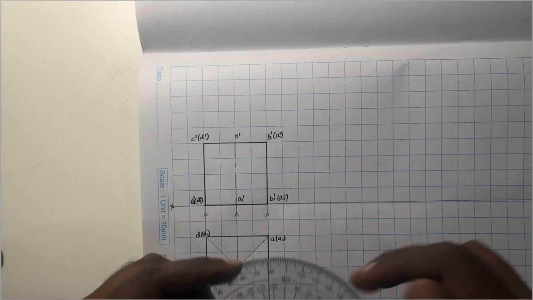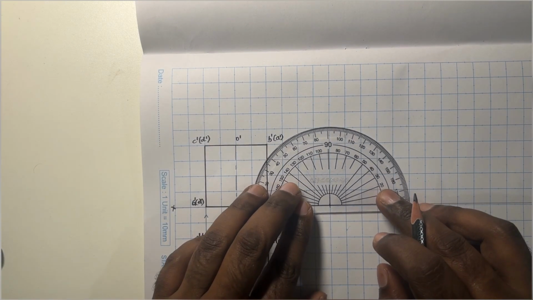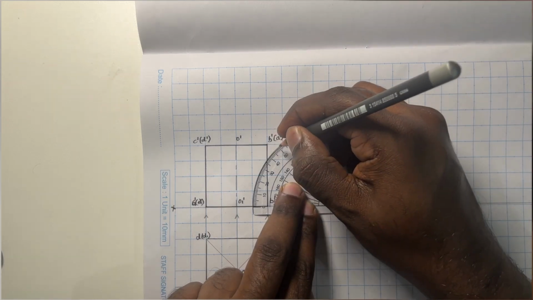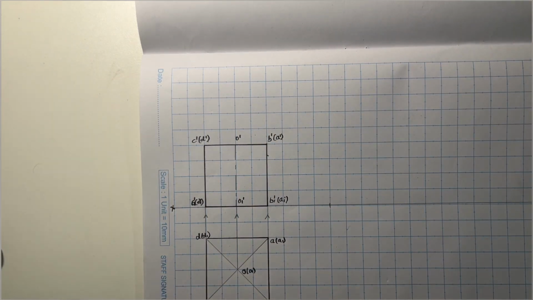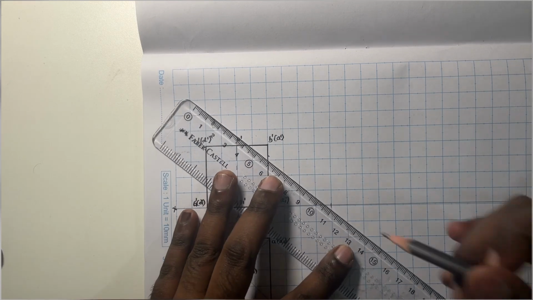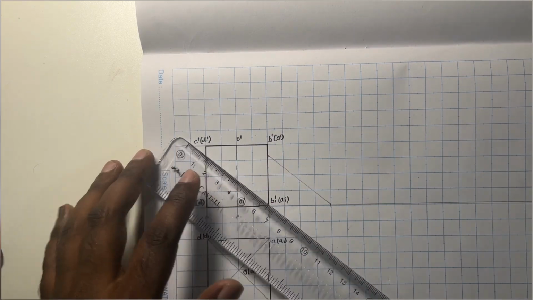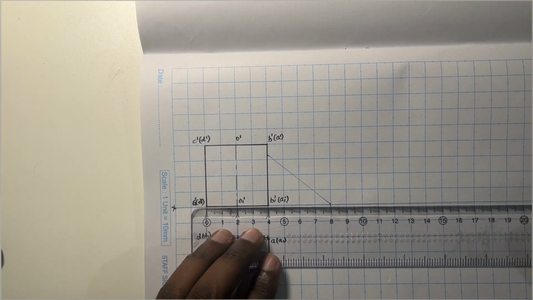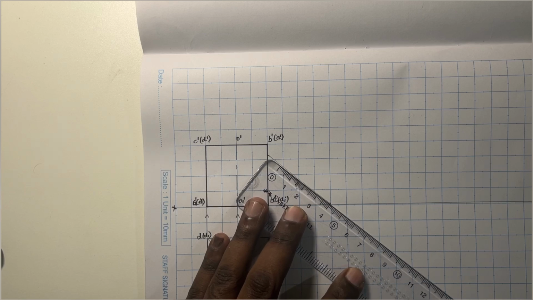I'll consider one arbitrary point on the XY line, and from this arbitrary point I'm going to draw a line which is measuring 90 minus 50, which is equal to 40 degrees. On this 40 degree line, I'm going to transfer the base of the cube. So this is 40 mm. I'll just transfer the base of the cube first.